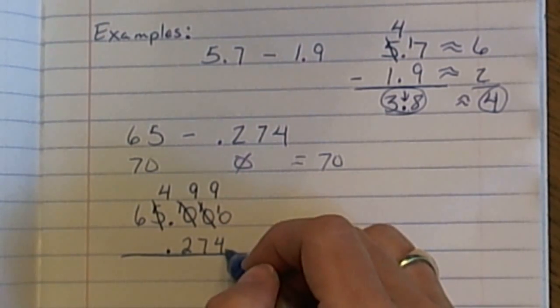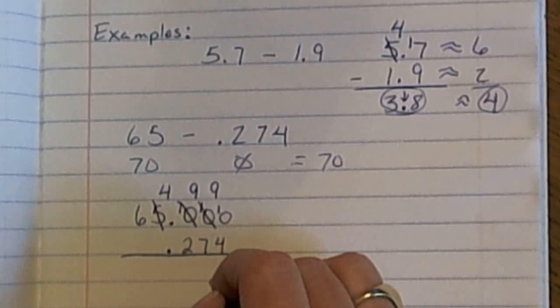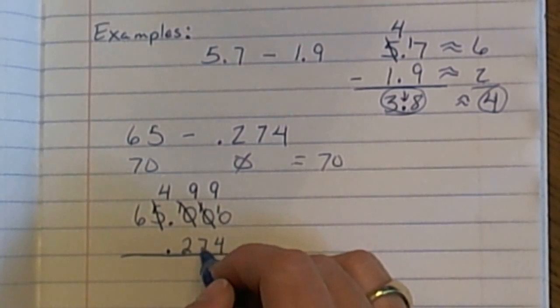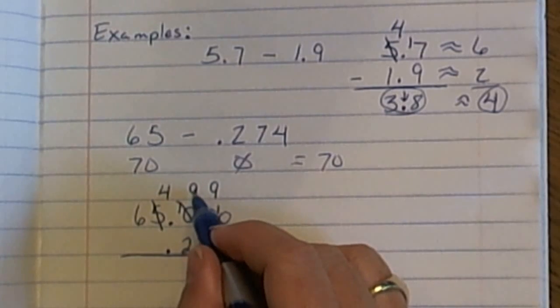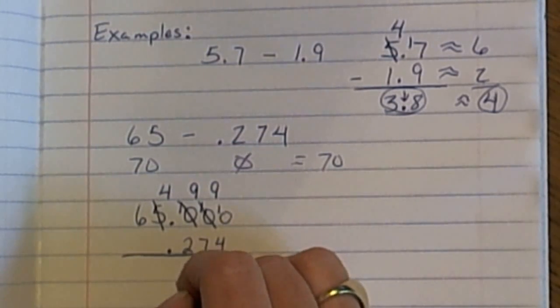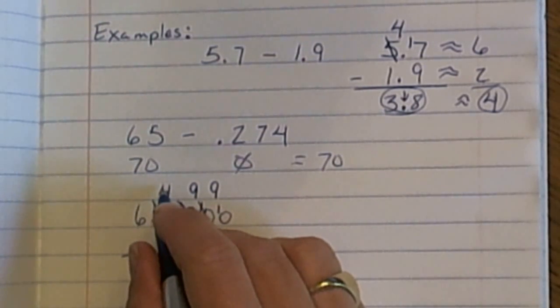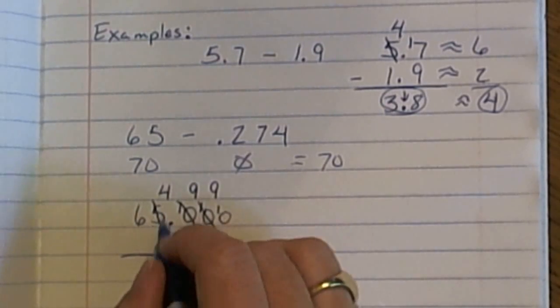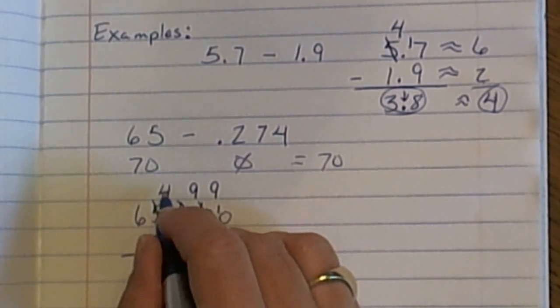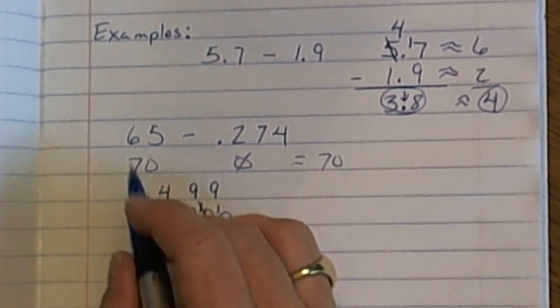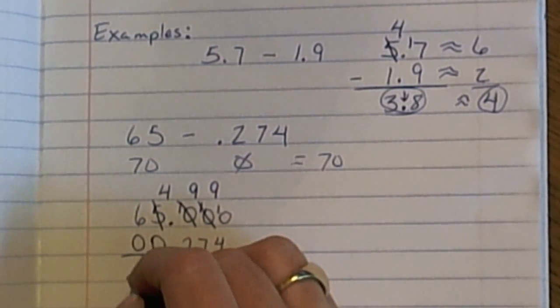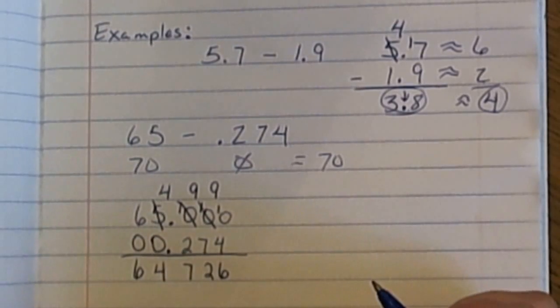So 10 minus 4 is 6. And 9 minus 7 is 2. And 9 minus 2 is 7. And then we can say 4 minus, and now we have a 0. 4 minus 0 is 4. And now 6 minus 0 is 6.